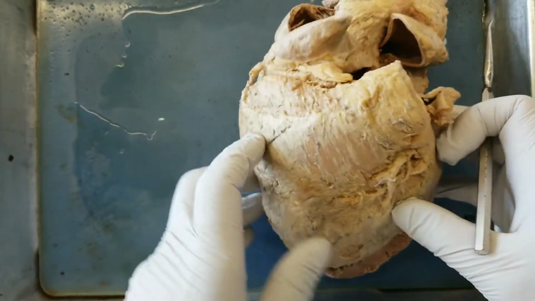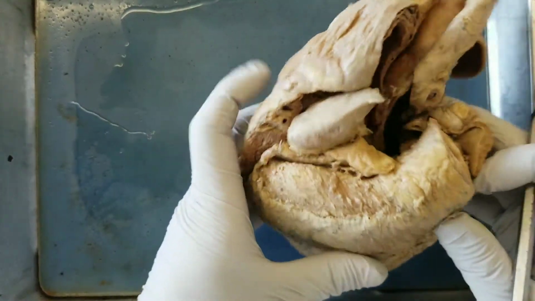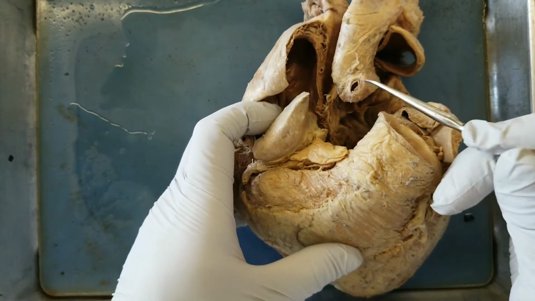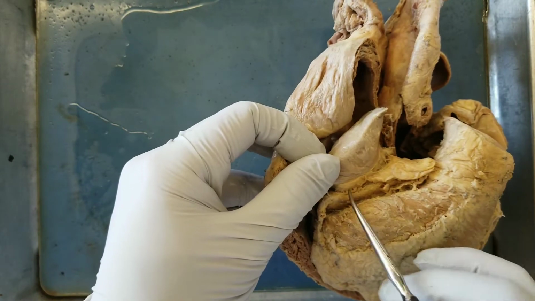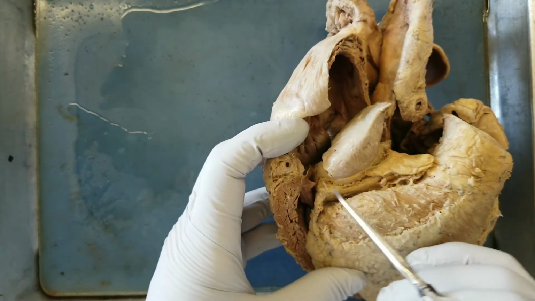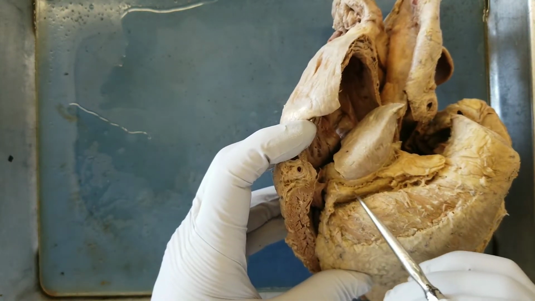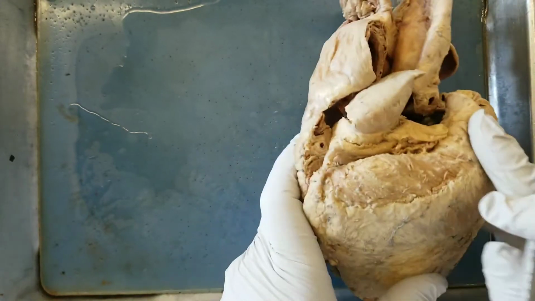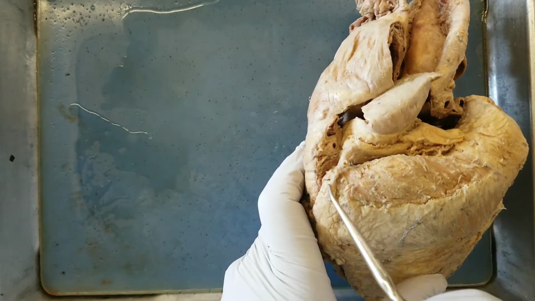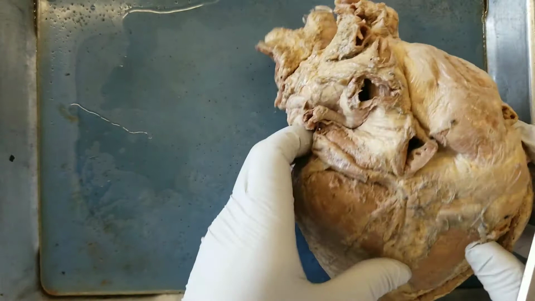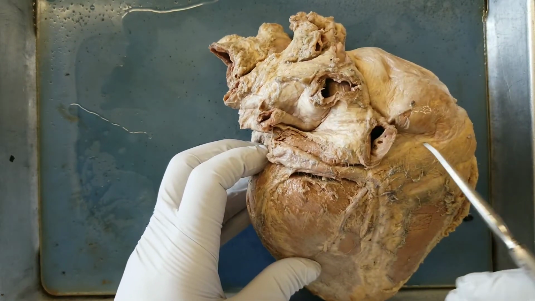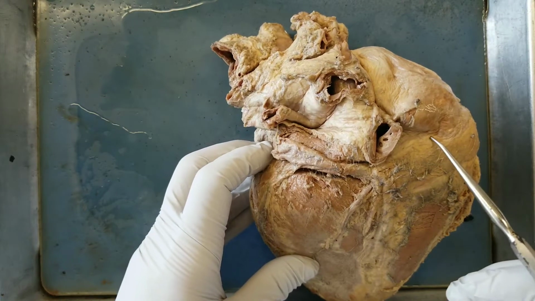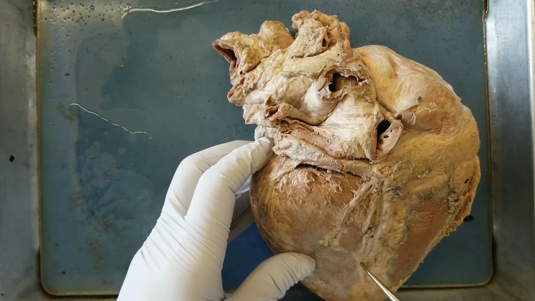The right coronary artery, so again, here's the cut-off right coronary artery. The right coronary artery will continue in the coronary sulcus on the right side. So here you can see it a bit, wrapping around to the other side. It's kind of hiding underneath this fat here, but then it branches down.